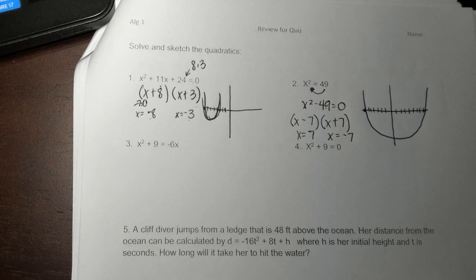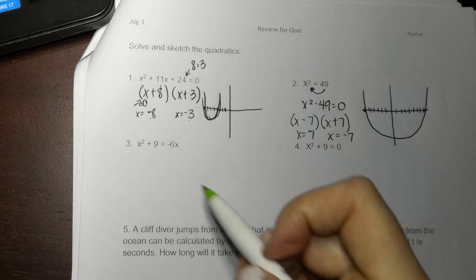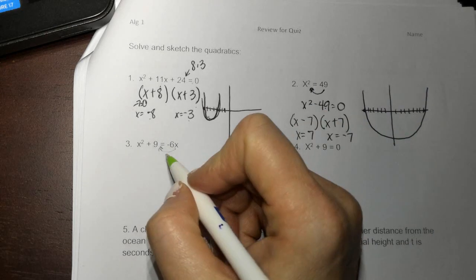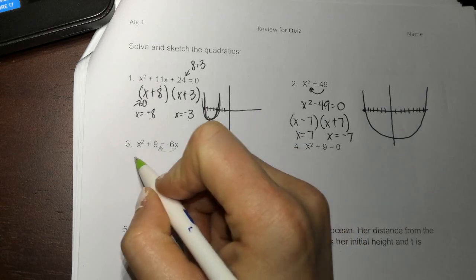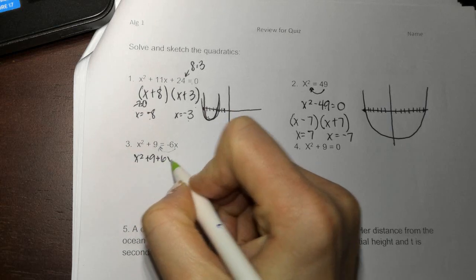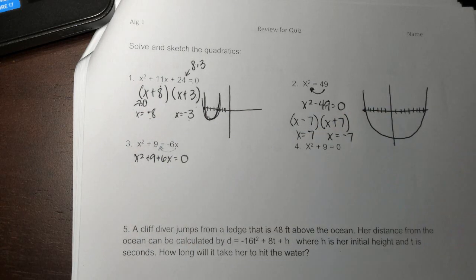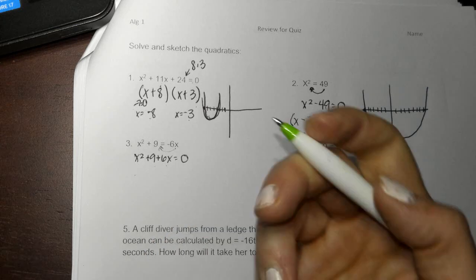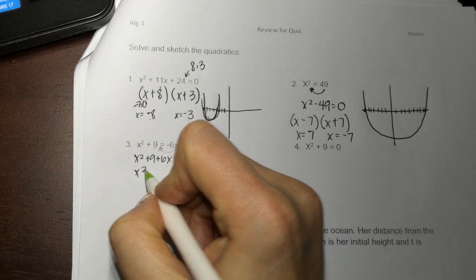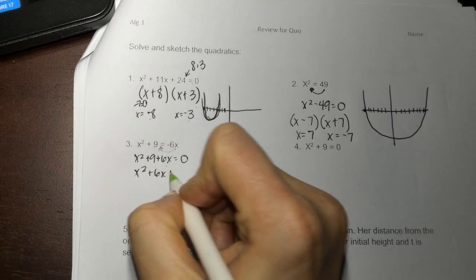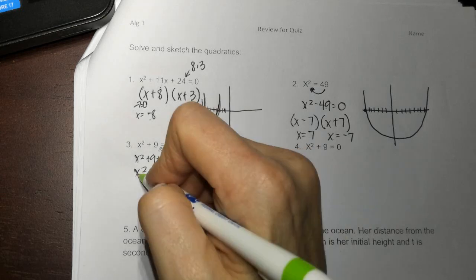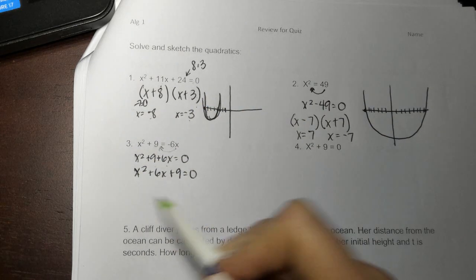So, right there. Okay, down here, we need to put this negative 6x over here. So when you do that, you get x squared plus 9 plus 6x equals 0. Well, we want it to be in x squared, then x, then 9, because that's just the proper way to put a trinomial. So we're going to just move that around. X squared plus 6x plus 9 equals 0. And now that's a trinomial we can factor. Okay, there's no GCF to pull out here.